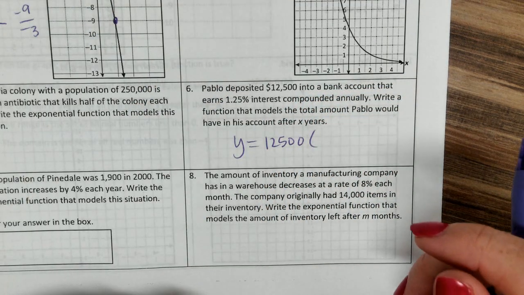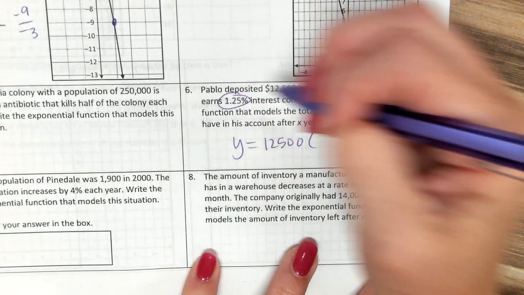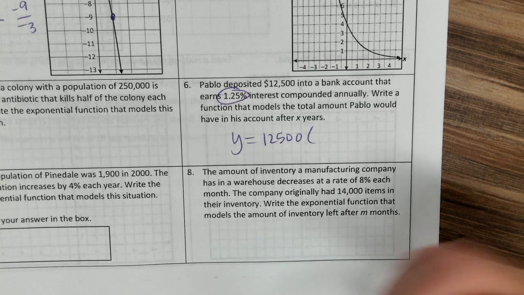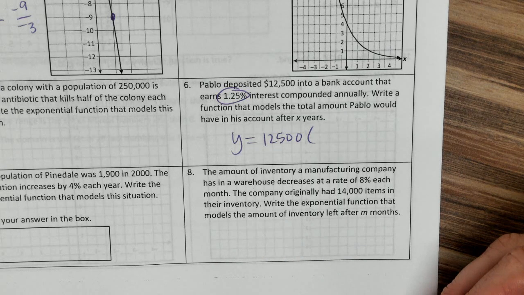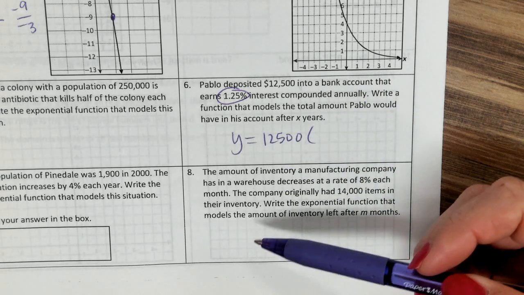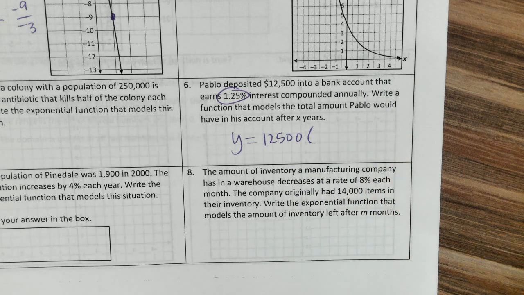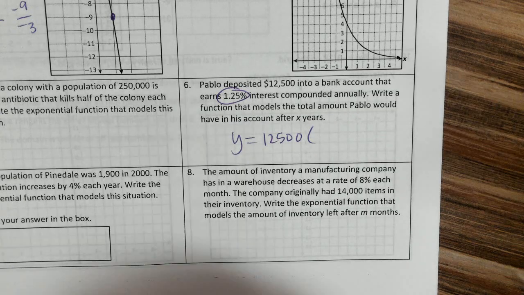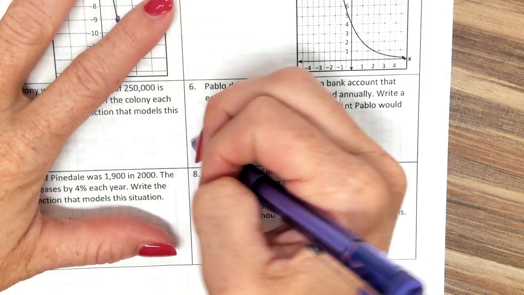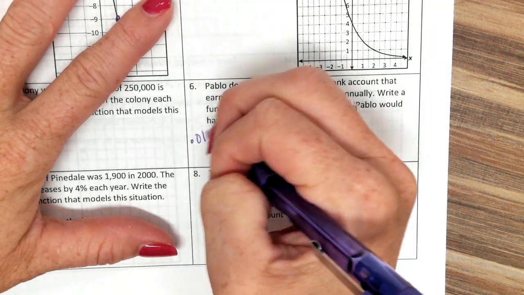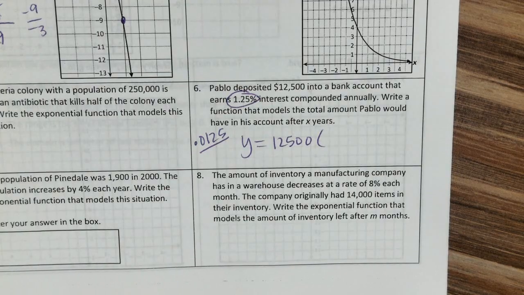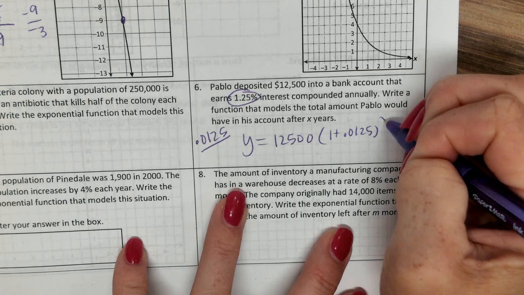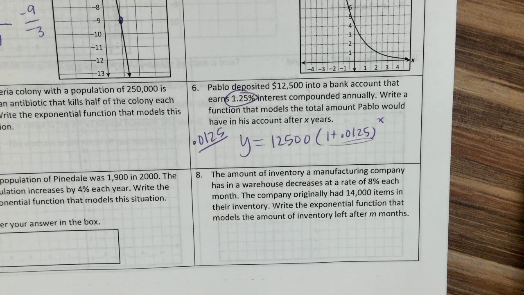Now, to get my b, I have the percent. What do I have to change it to? And then I'm either saying, am I going to subtract from 1 or am I going to add to 1? Well, he's investing his money, right? So he's going to get more in the end because he's investing it. So the money's going to grow, so it's exponential growth. So I'm going to change this to a decimal, which is 0.0125. That's his rate he's getting. And I'm going to add that to 1. So 1 plus 0.0125. And then I just put that in my calculator to get my final answer.